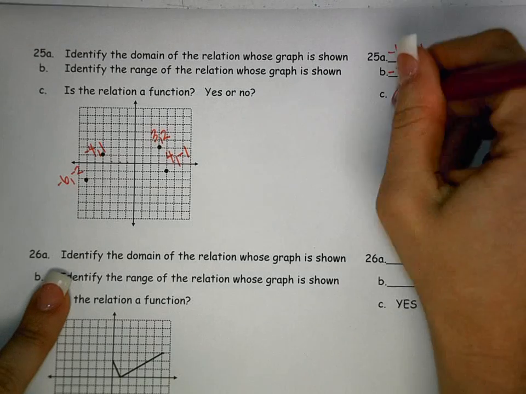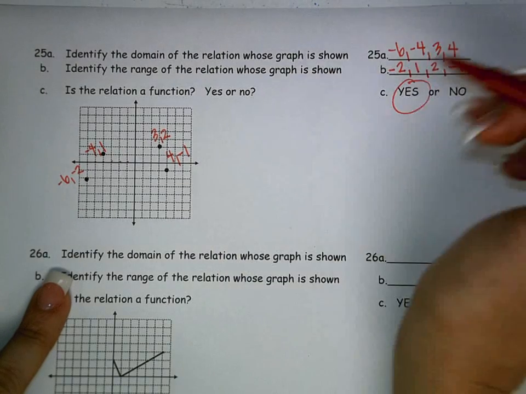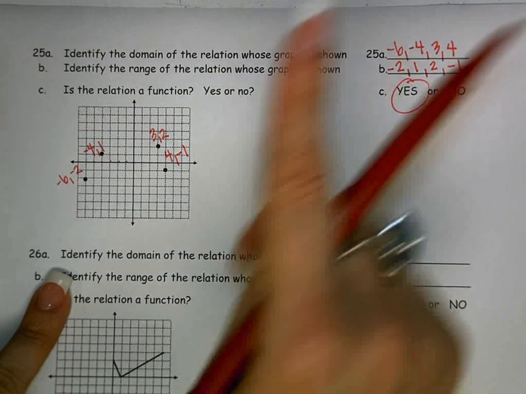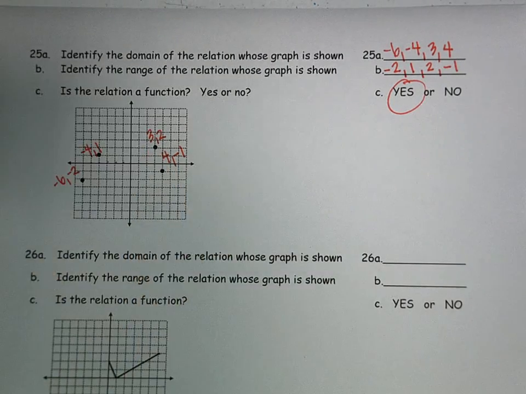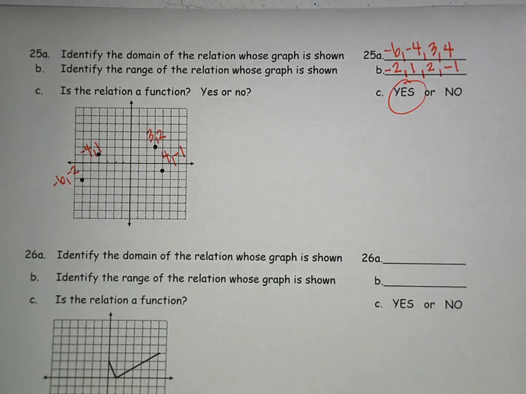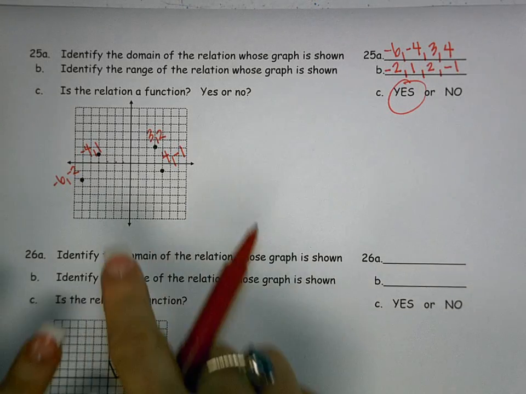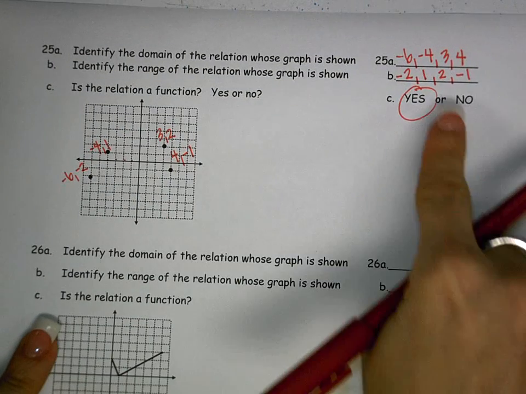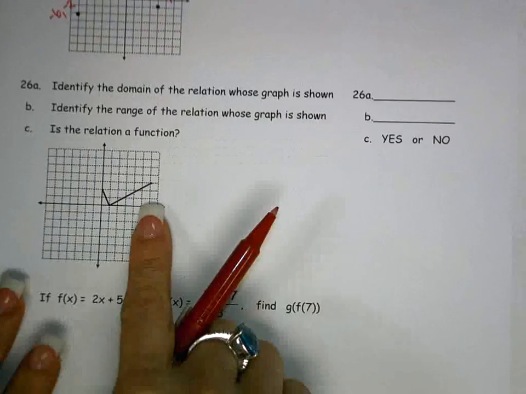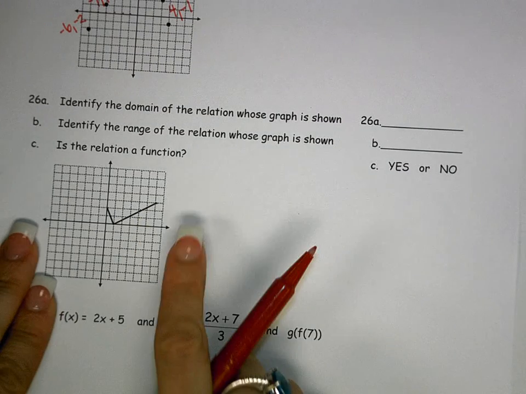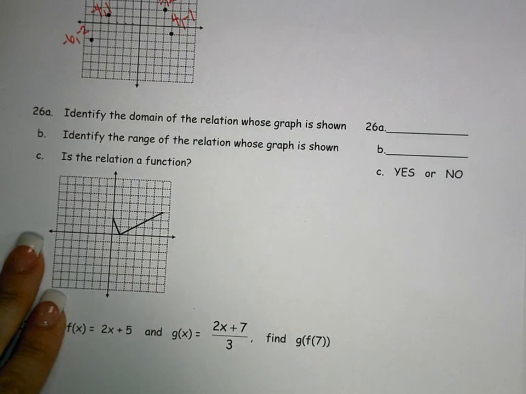Yes. Okay, because no matter where you put a vertical line, it would only cross one time. Now, why is this one not a sandwich? Does anyone know? Anytime you just have points, or if you have a list, you just write them all out. This one is different because it's solid in between, so it would cover everything in between. That's when you make the sandwich.